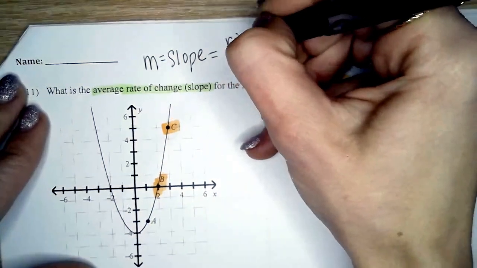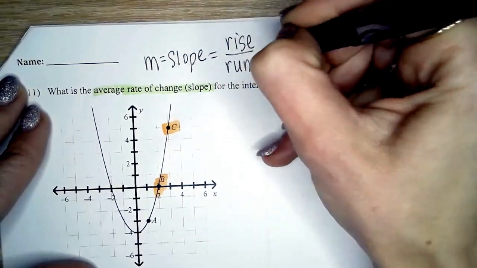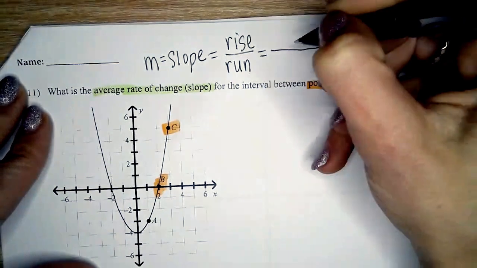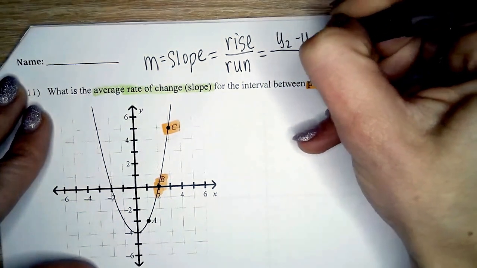He's not wrong. It is rise over run. But Josh, what's something better we could say? M equals y2 minus y1 over x2 minus x1.